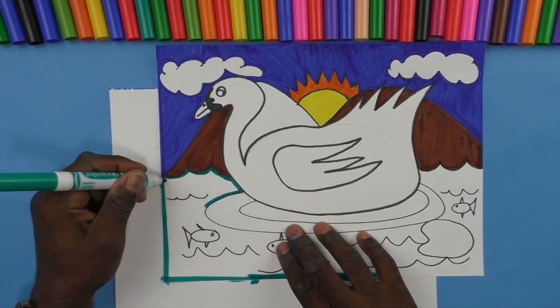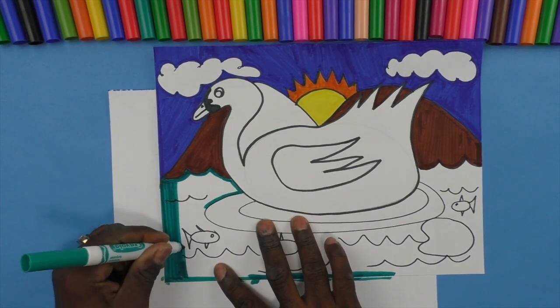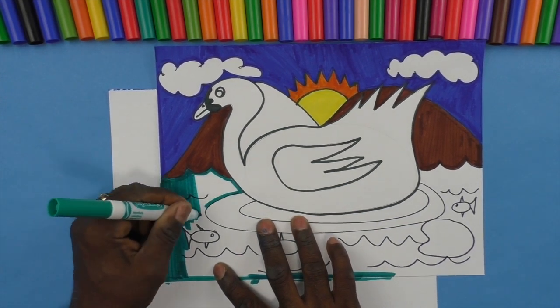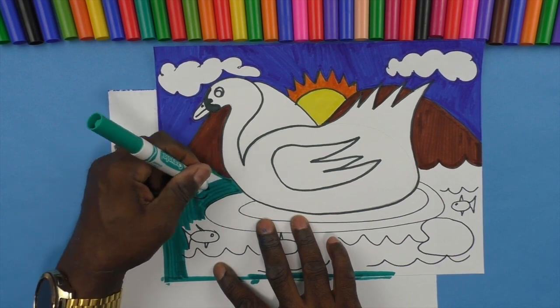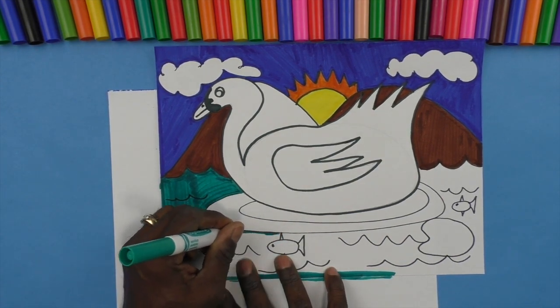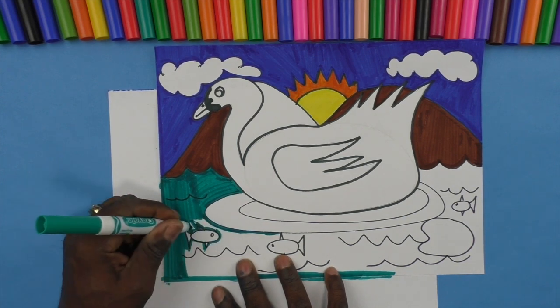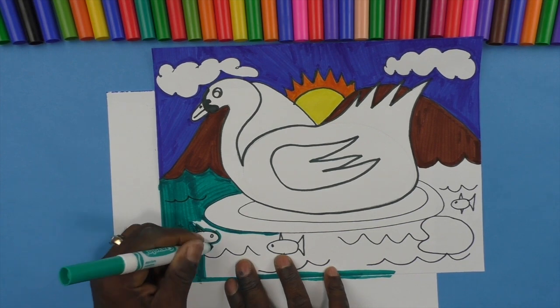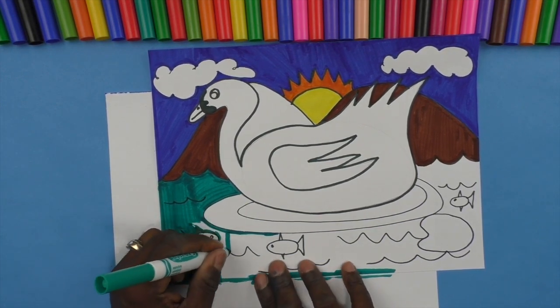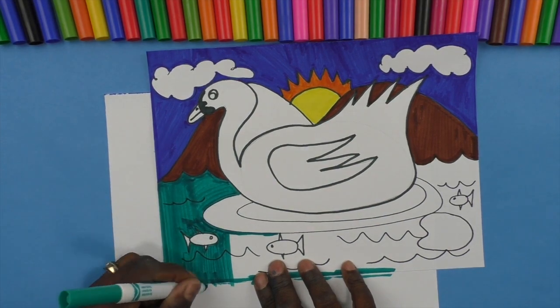Now I'm using turquoise for the water. I like turquoise because it's still blue, but it has just a touch of green to it. Outlining around my fish. And you see, the waves can still be seen.